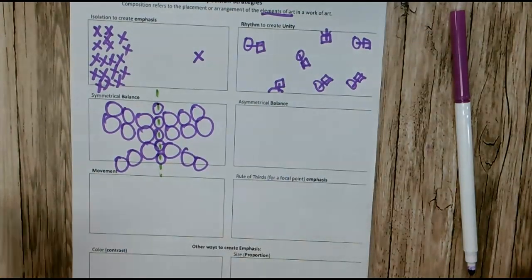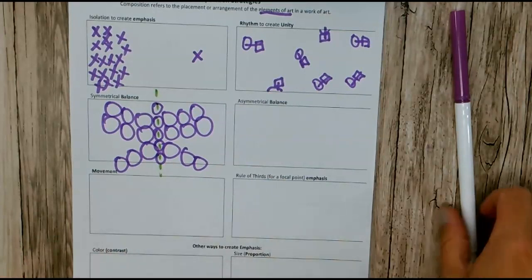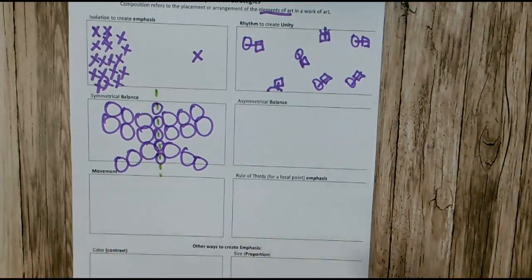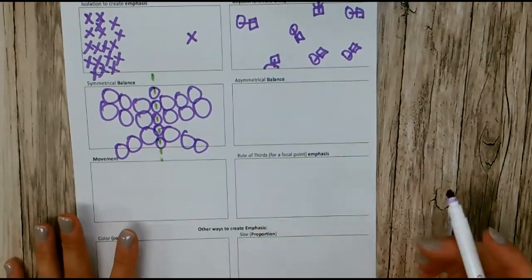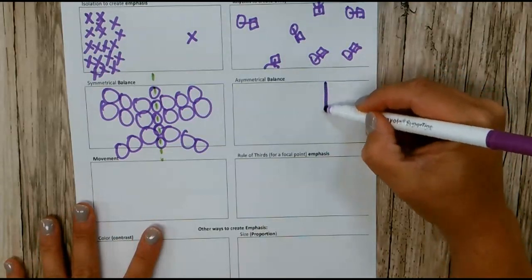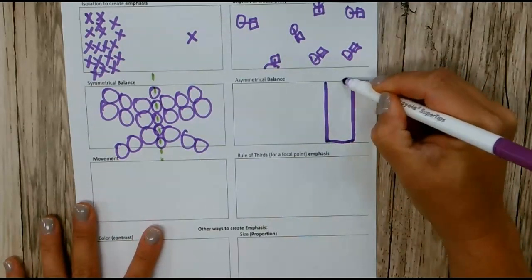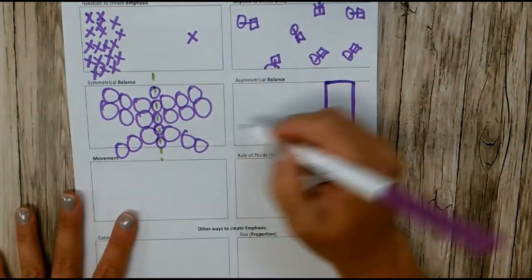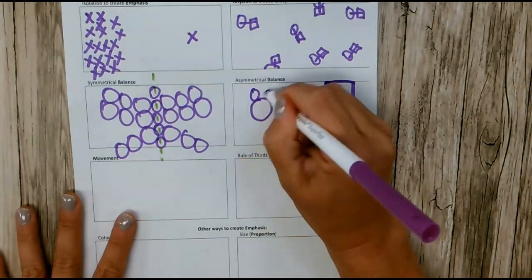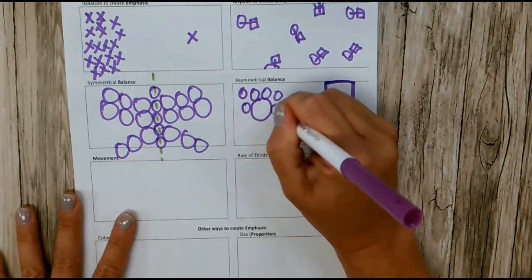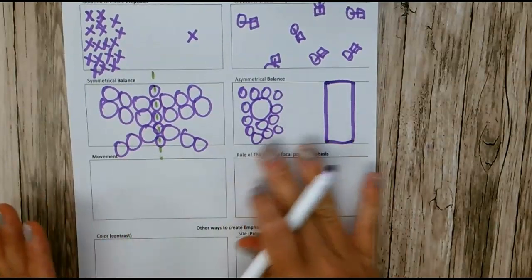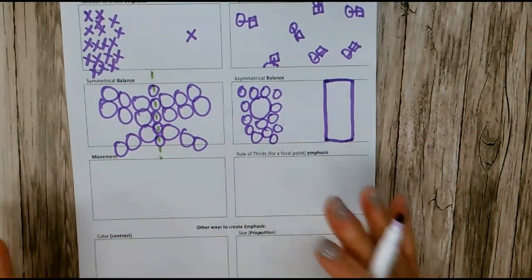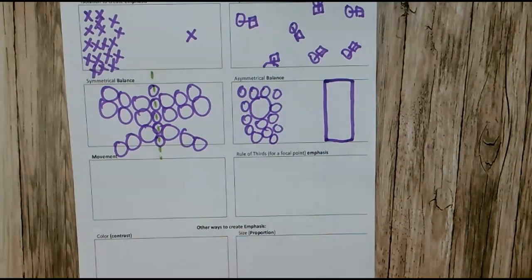That is symmetrical balance. Asymmetrical balance is where things are not quite the same on either side, but they still carry the same visual weight. So for example, maybe I have a large rectangle over here, and instead of that, maybe I have some circles that take up the same visual weight over here. Not even on both sides, but still balanced in some way. Let's look at some examples in works of art.